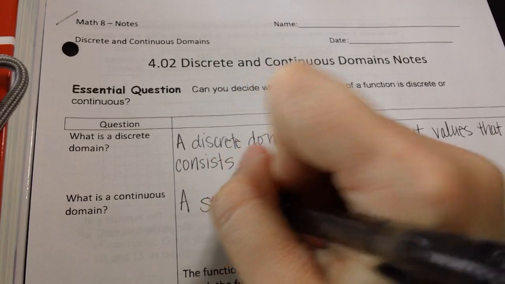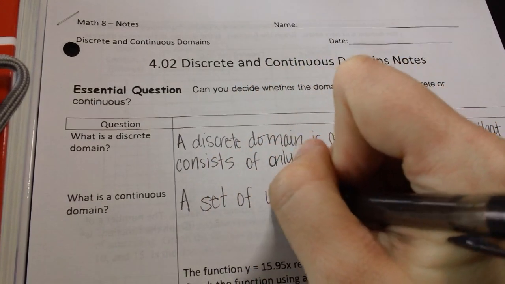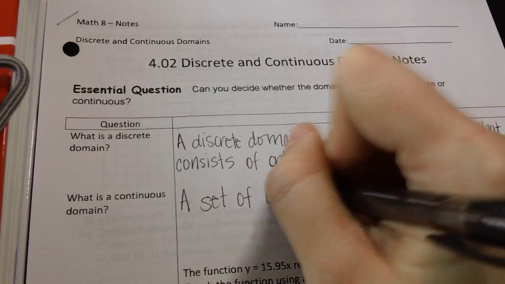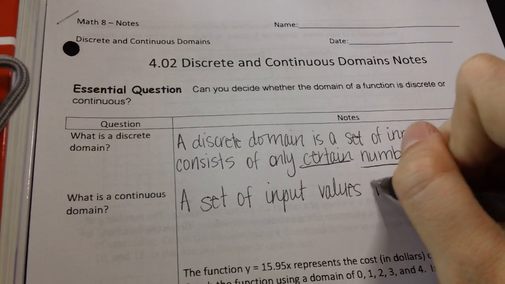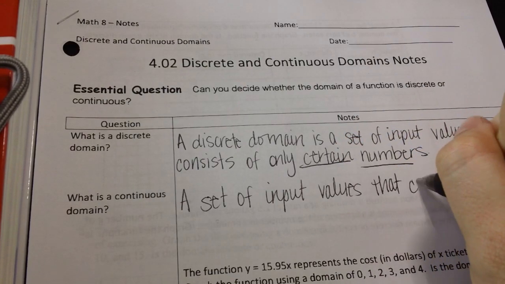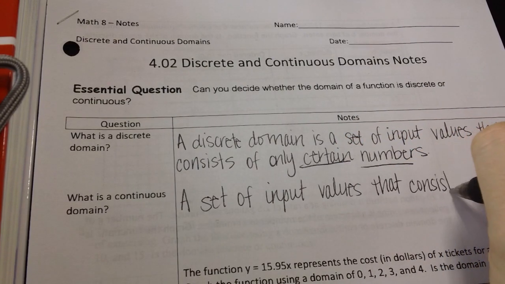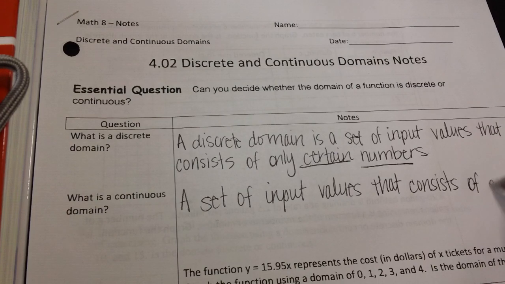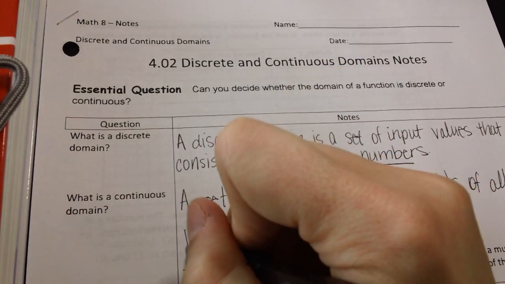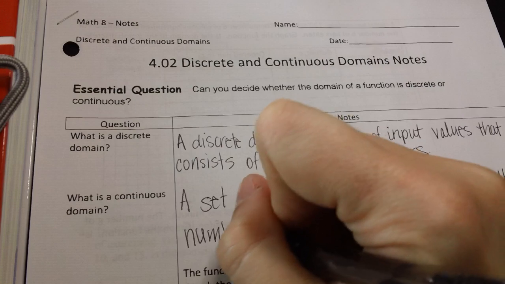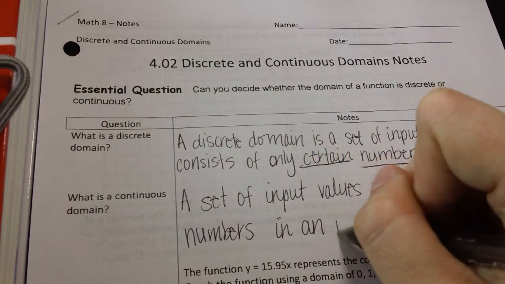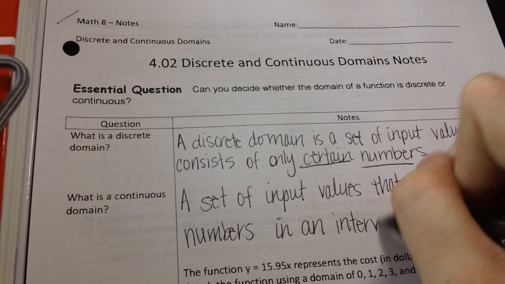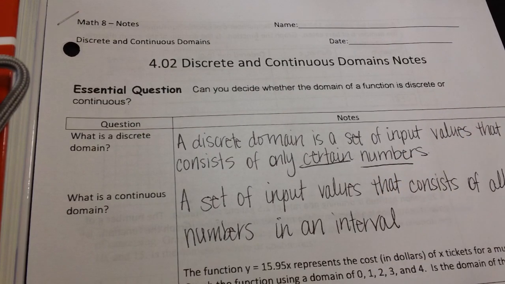A set of input values that consists of all numbers. We'll add in an interval. So I'll give you an example.